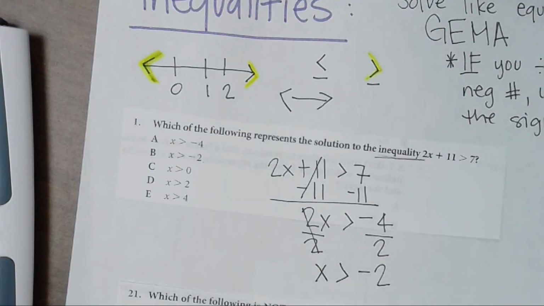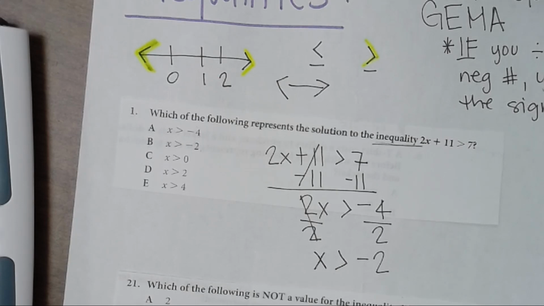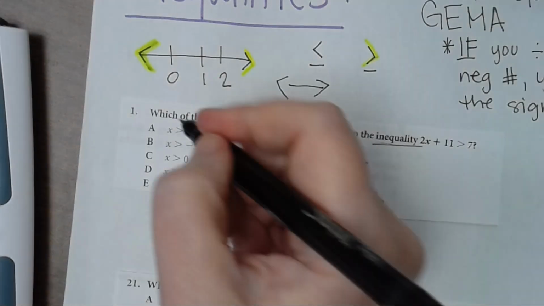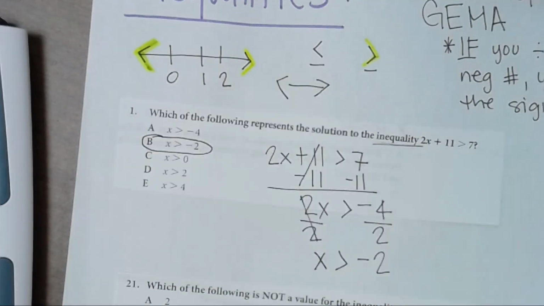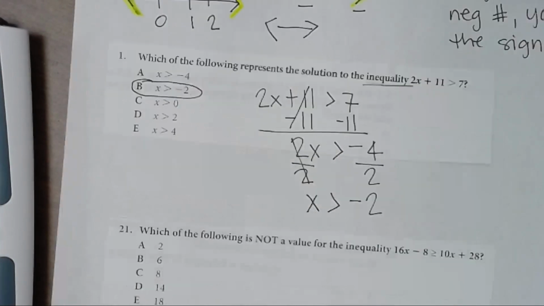Okay, so which one of these is it? The answer for this one is B. That was pretty simple. Okay, number 21.